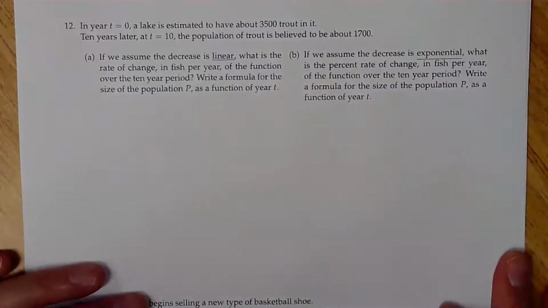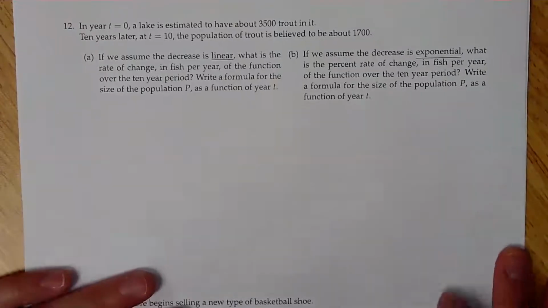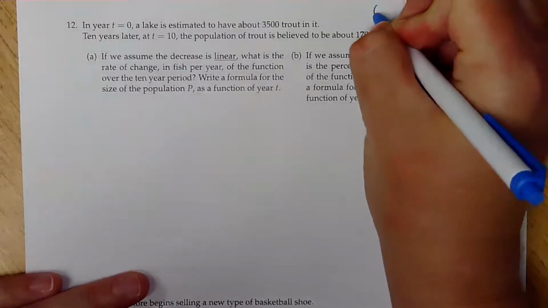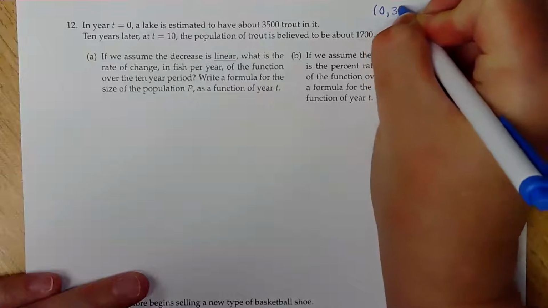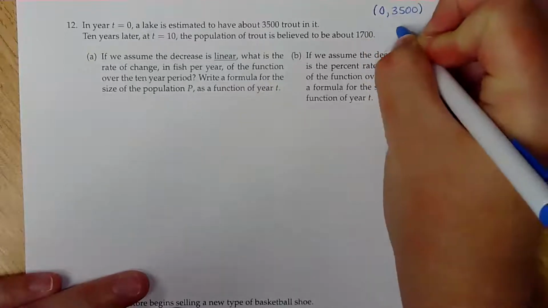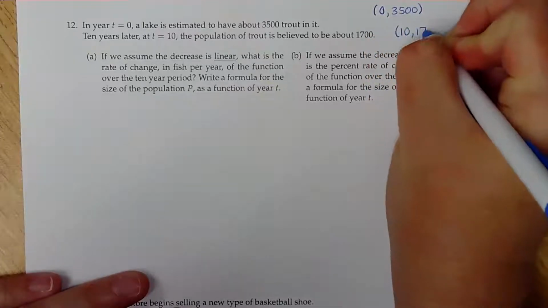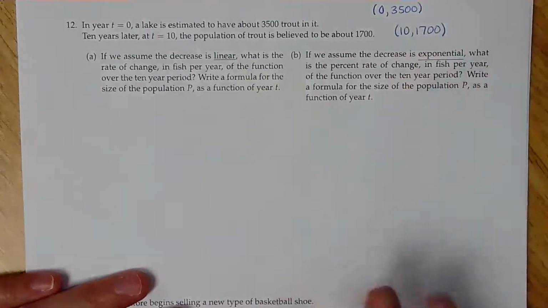So in year t equals 0, a lake is estimated to have 3,500 trout in it, and 10 years later at t equals 10, the population of trout is believed to be about 1,700. So I have 2 points here. I have the point (0, 3,500) and (10, 1,700). So those are the 2 points I have.